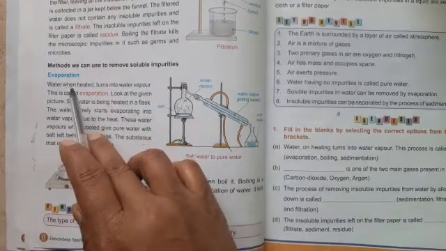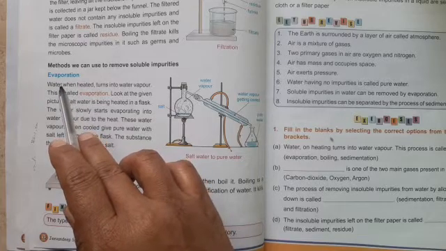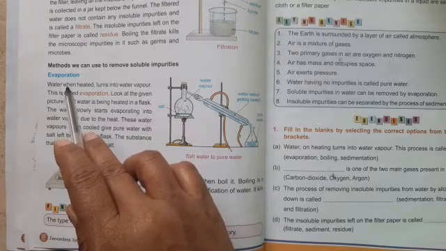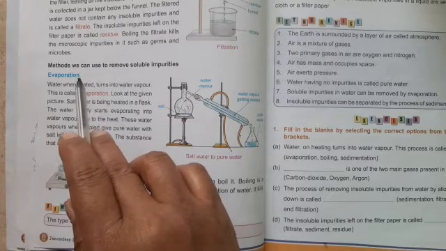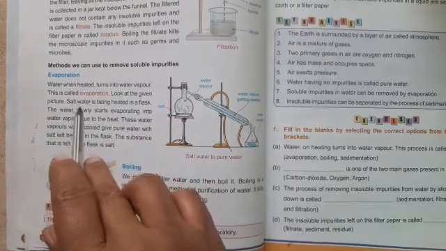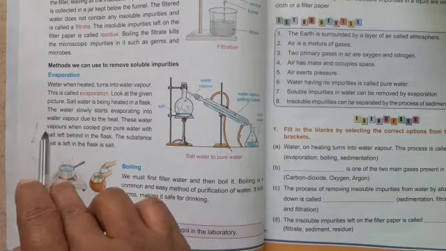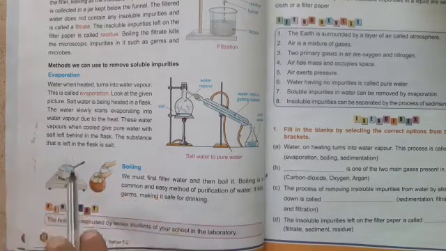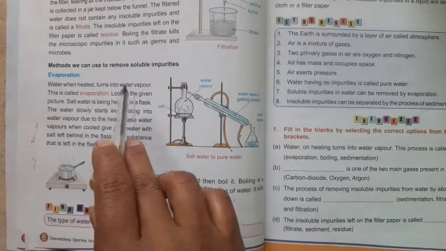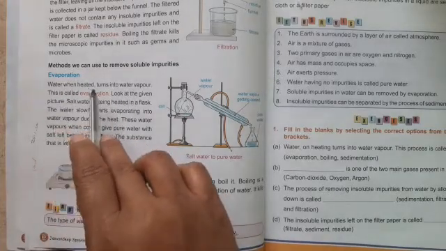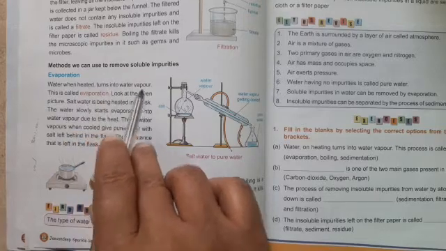Okay, now see, evaporation: water when heated turns into water vapor.